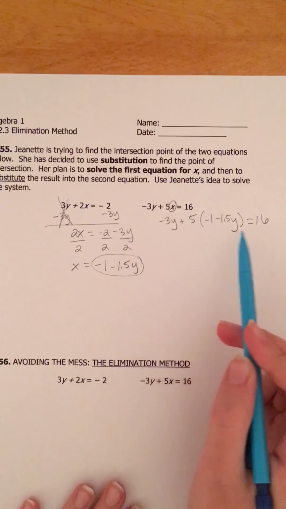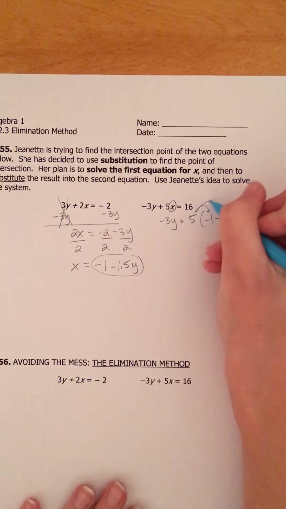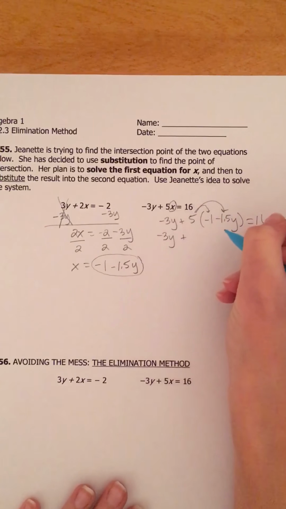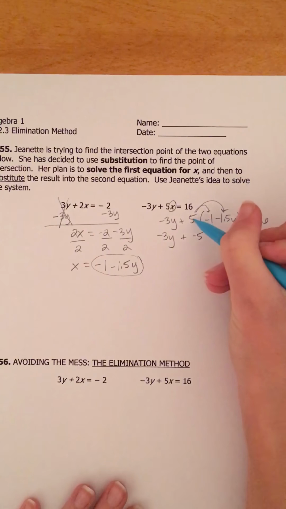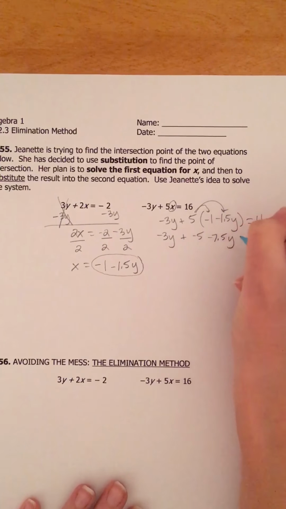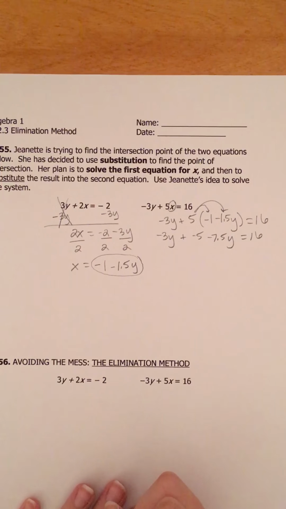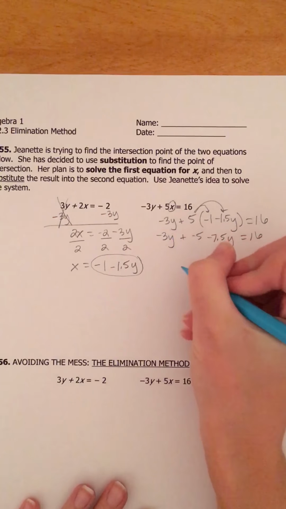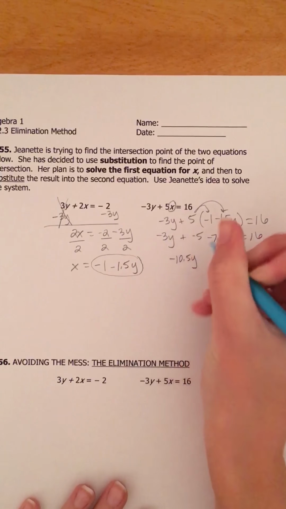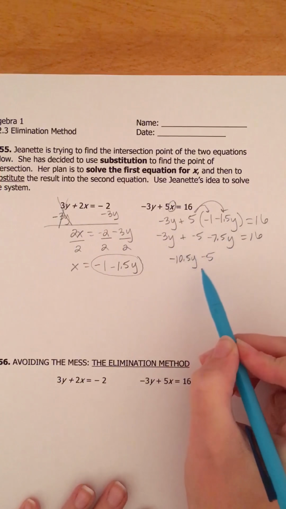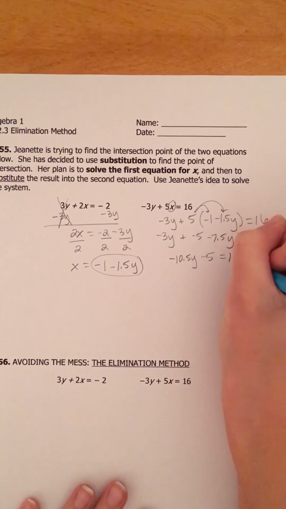So the next step to solve this for y is to distribute this 5 to everything in here, which means multiply. So -3y plus, this will become a -5. -5 times -1.5 will be -7.5 with a y attached to it, equals 16. Okay, I'm going to combine my like terms from the left side. -3y and -7.5y make -10.5y, and then I have this -5. This plus -5 means the same thing as -5, equals 16.